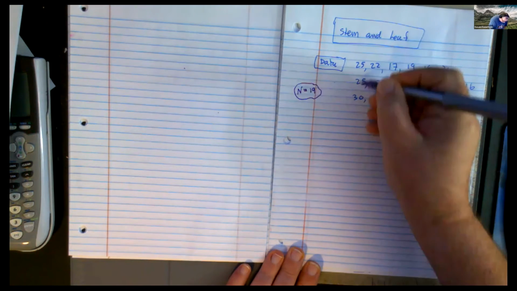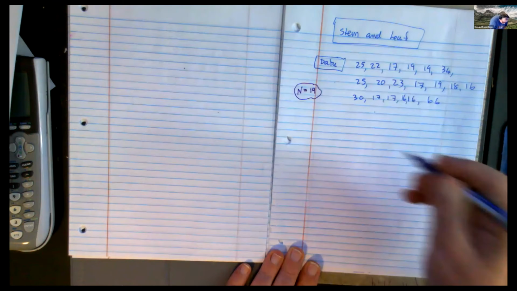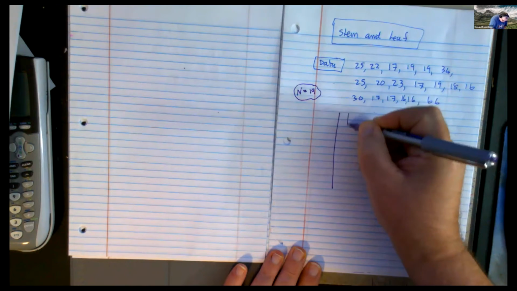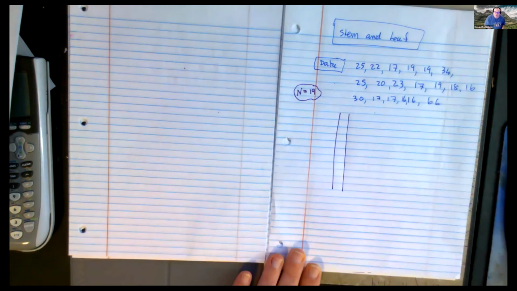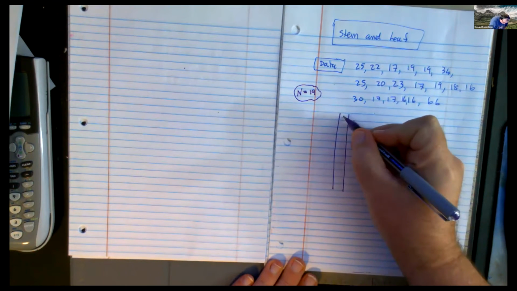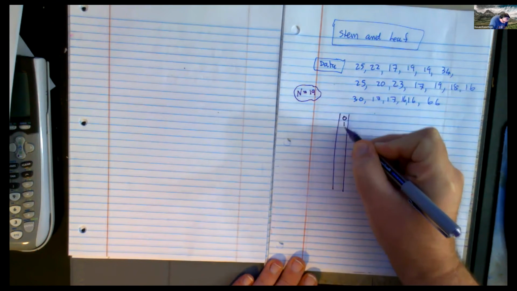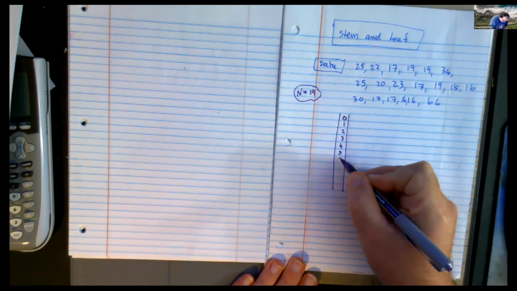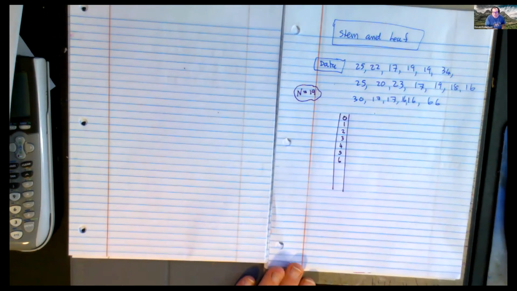So what you do is you've got your raw data. It's all jumbled up, not very interesting the way it's written. And you draw a vertical line. There are two versions of this. Let me show you the first version. You put 0, 1, 2, 3, 4, 5, and 6. Technically, I don't need the 0, but to me, it seems nice to have it.